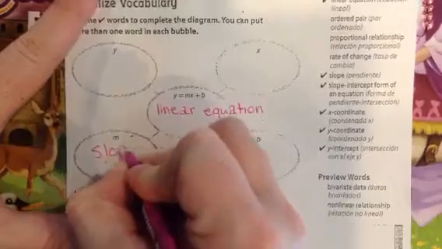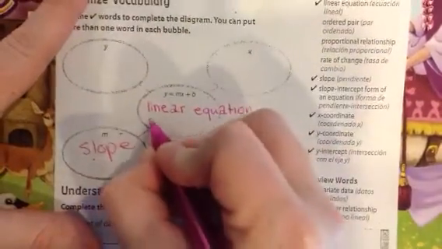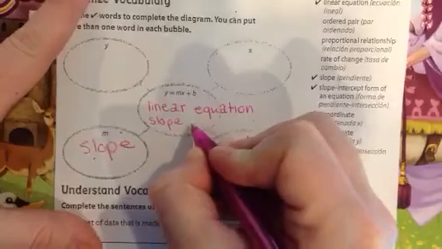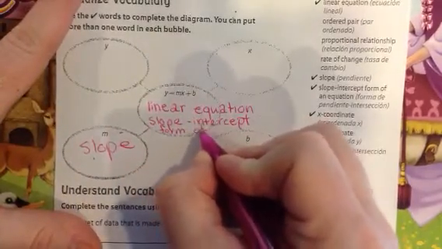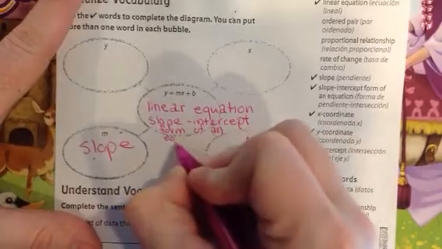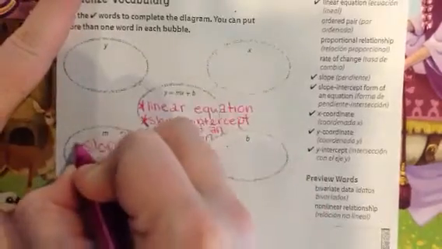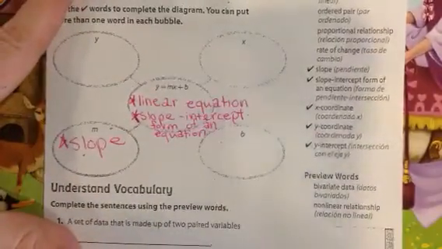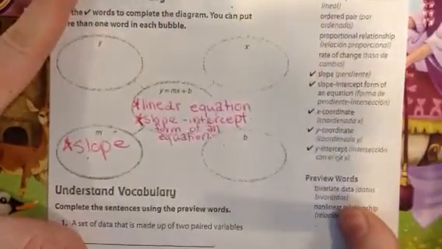Hopefully you remember that the variable m stands for slope. Next it says slope-intercept form of an equation. That is y equals mx plus b. It's called the slope-intercept form because it first gives you the slope in front of the variable x, and then at the back will give you the y-intercept.